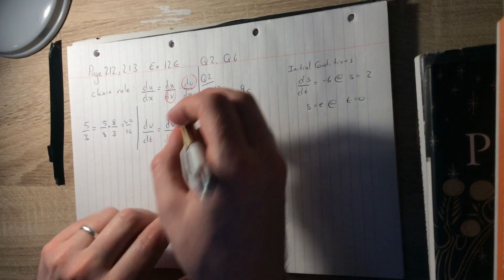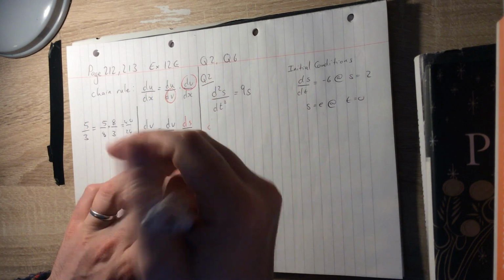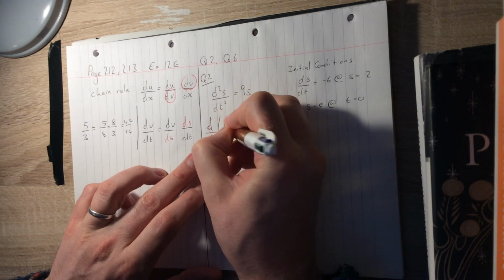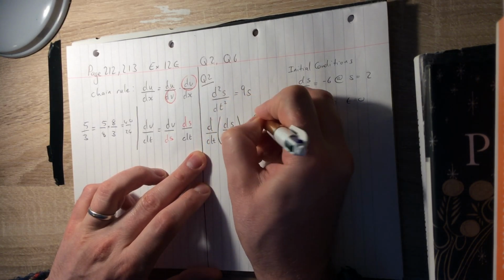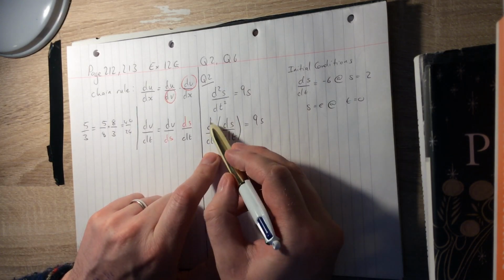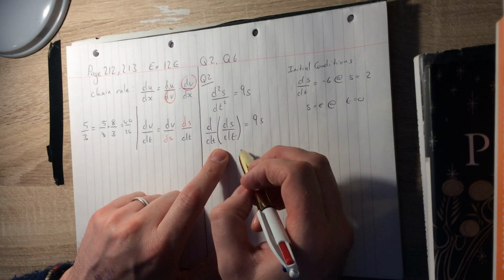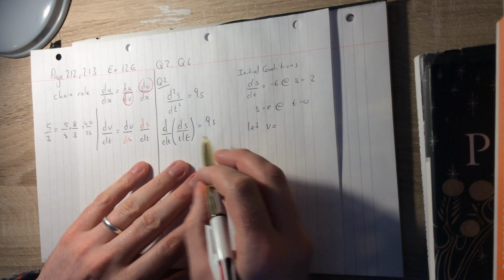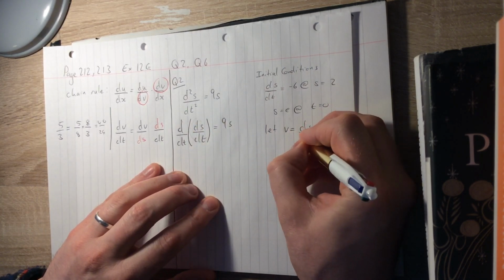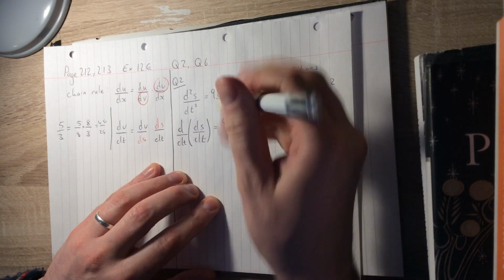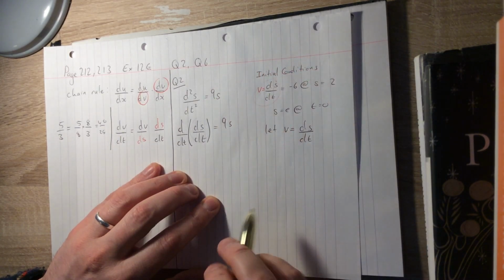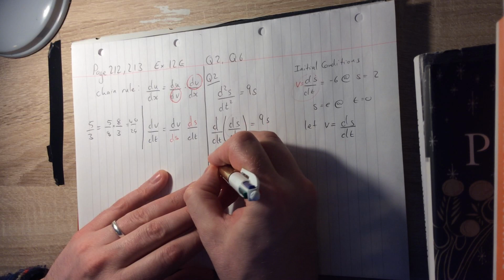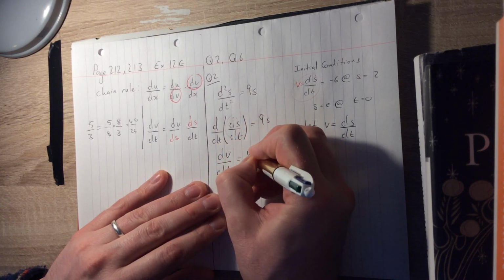So for these second order differential equations, you're going to say d dt of ds dt. That's just another way of saying the second derivative is 9s. Differentiate twice, and then once, and then twice. And then we're going to make a substitution. We're going to say let v be this ds dt, which is nearly a variable in our own right. If you look up here, one of our initial conditions is ds dt. So by letting v equal ds dt, we get dv dt needs to equal 9s.